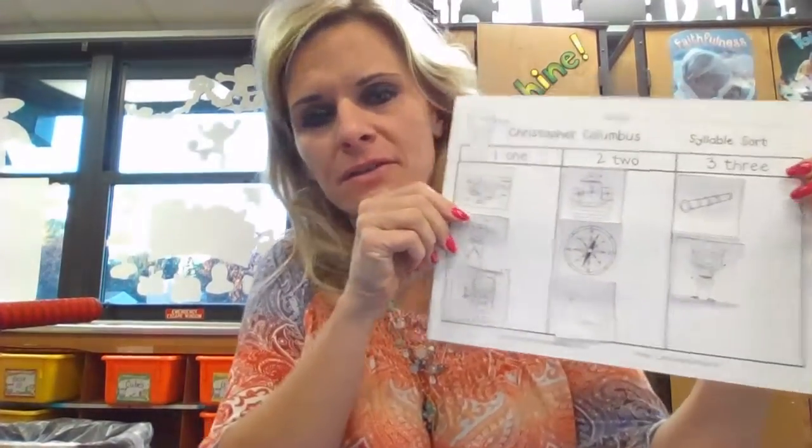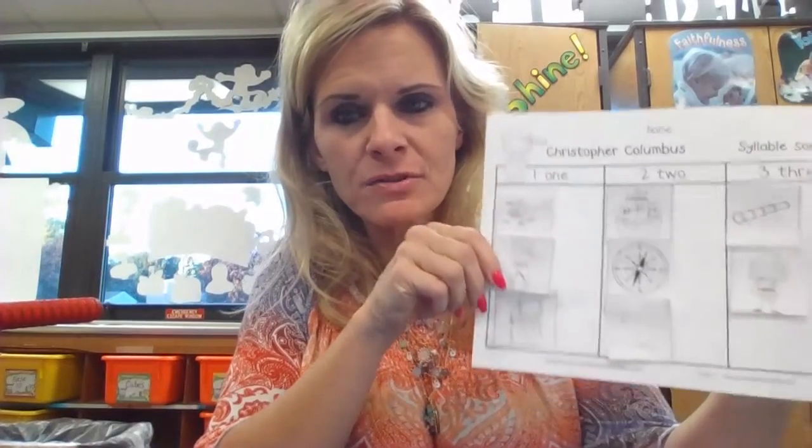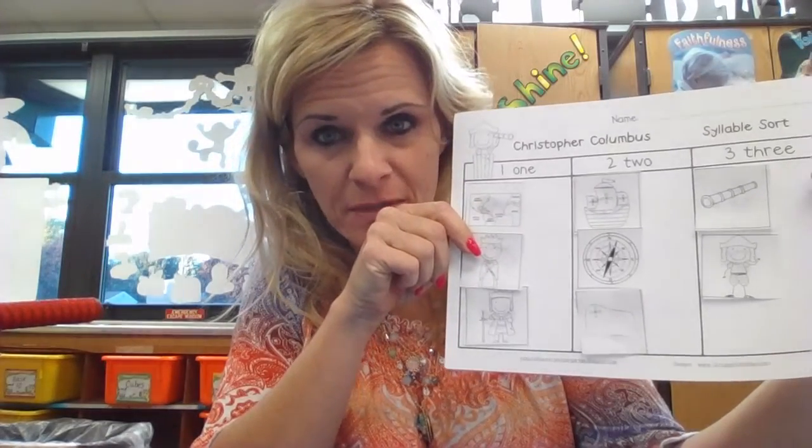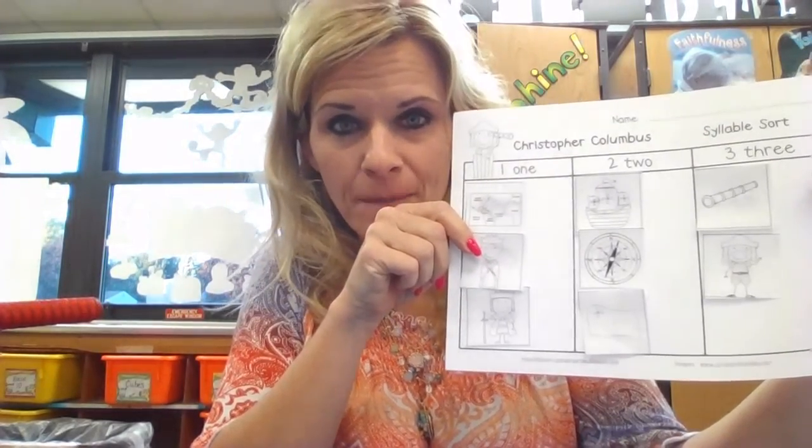And look what I have, boys and girls. I have a sorting mat full of words that are sorted by whether they are 1-syllable words, 2-syllable words, or 3. You know, you could try this with your name. It's kind of fun. Like if we did Jessie May. Listen. Jessie May. That has 3 syllables. Let's do Aubrielle. Aubrielle.